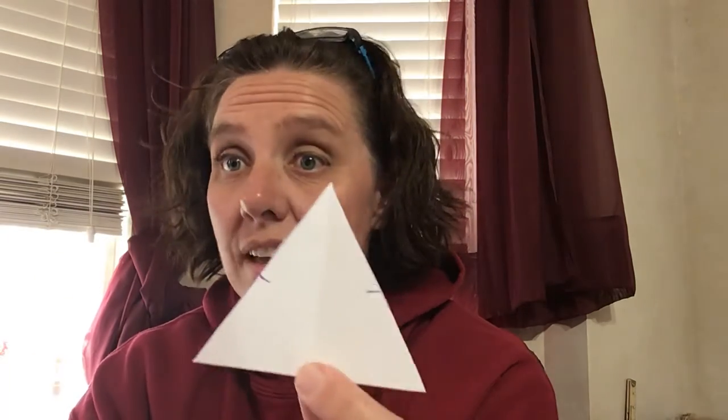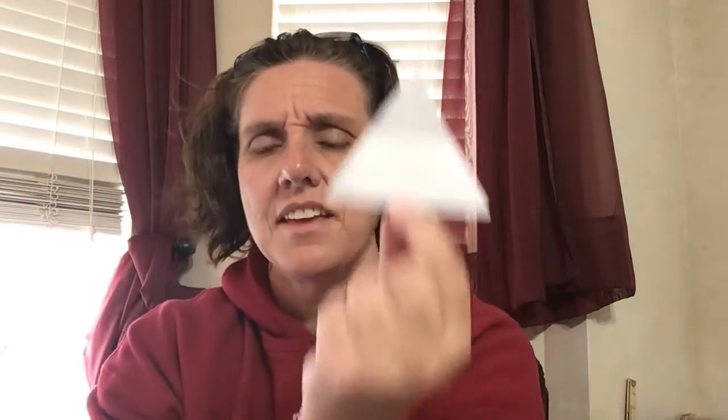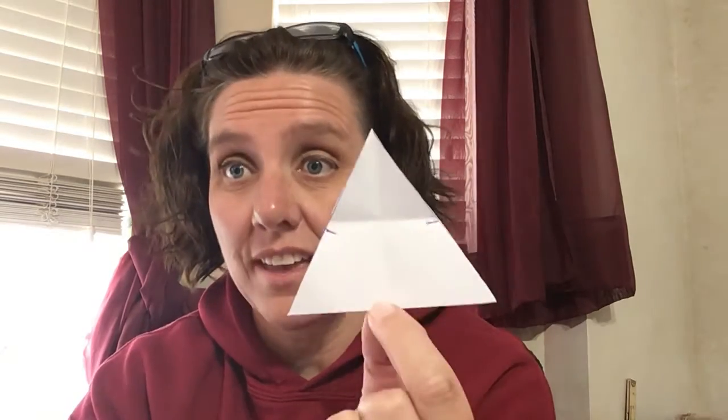So we have another side on a triangle. Is it congruent with anything? I don't know. Let's try. So if I fold it over like this, oh, those don't line up at all, do they? So those are my only congruent sides on this triangle.